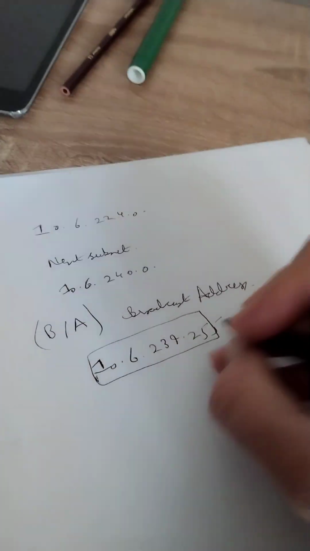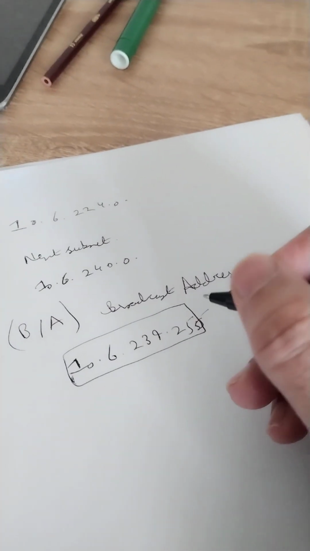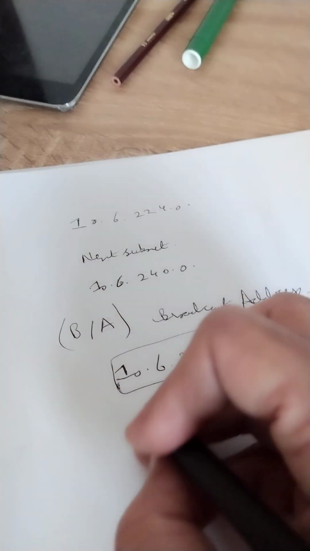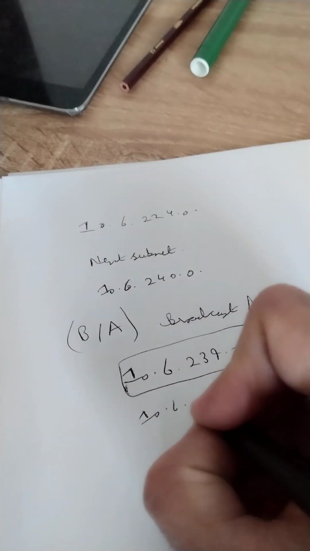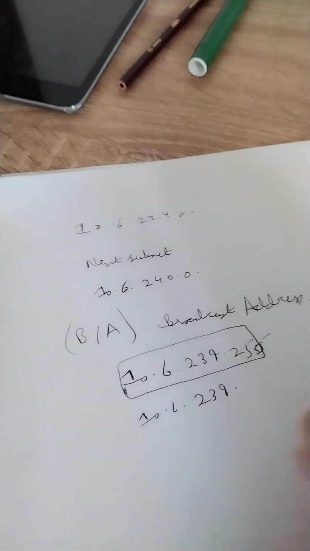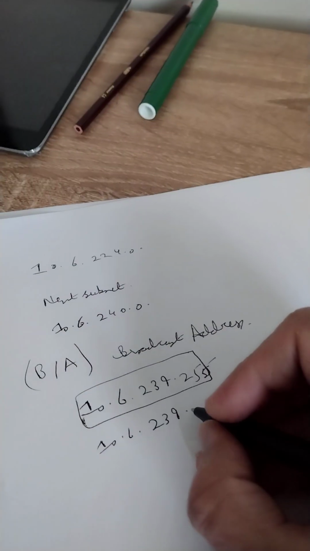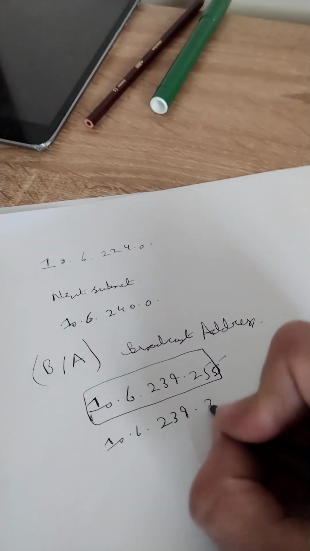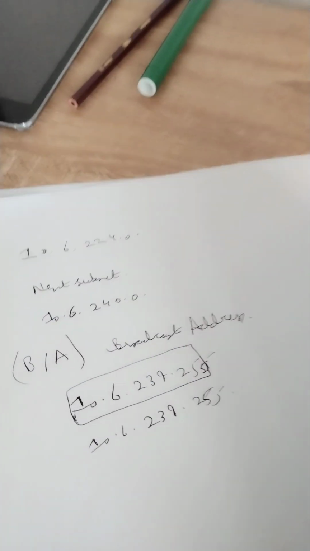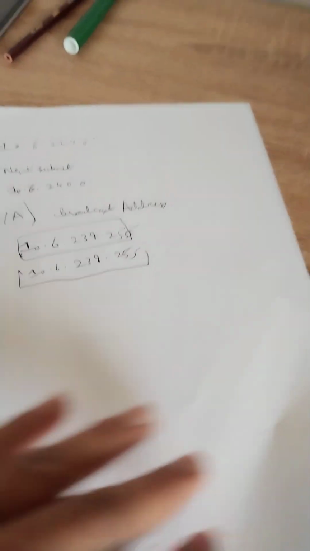So that's going to be our broadcast address. Let me write this again. I think I have violated the rights of numerical analysis. Hold on there. So, 10.6.255.255. Now let's do a small recap of this one, if I could.